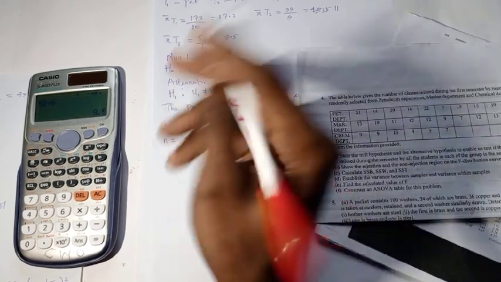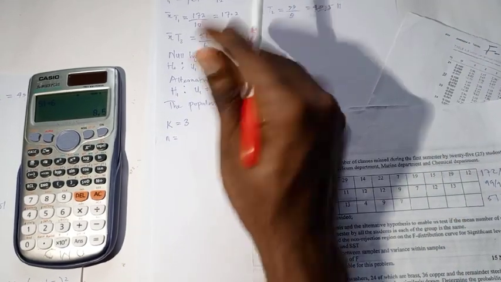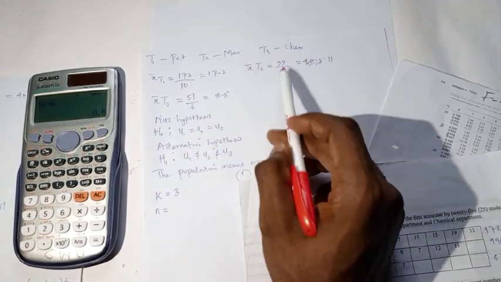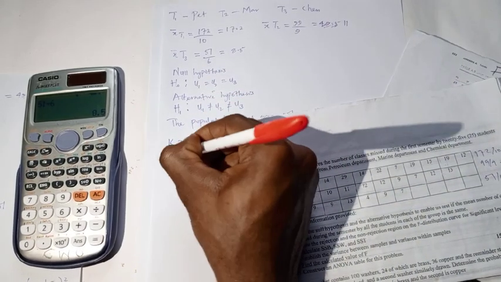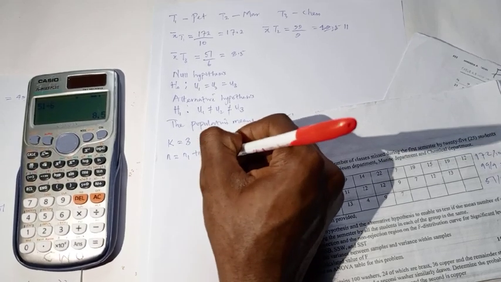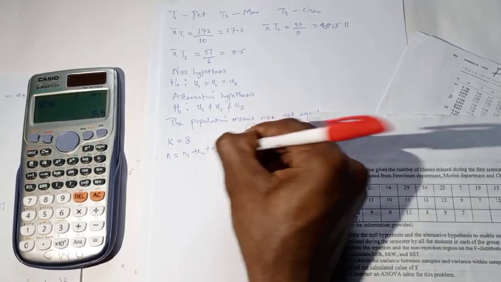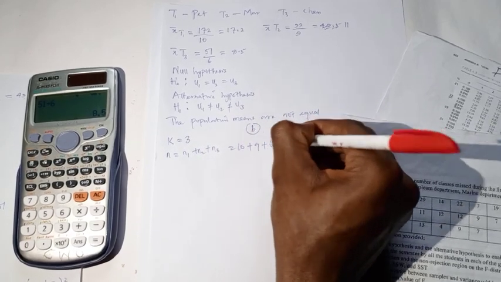As you can see, N is gotten from 10 plus 9 plus 6, that is N equals N1 plus N2 plus N3, which is equal to 25.